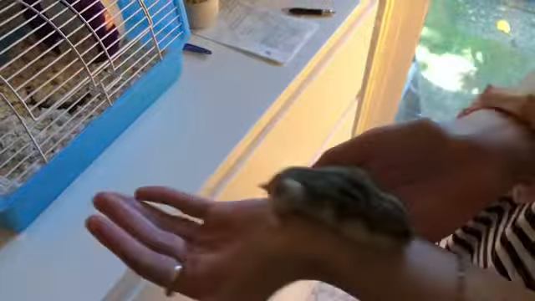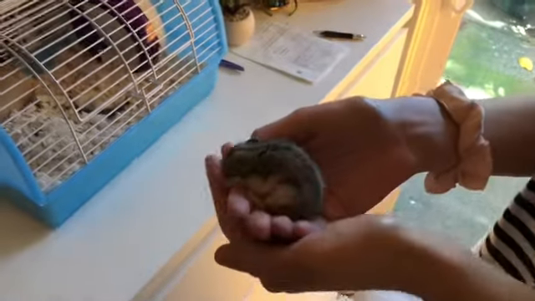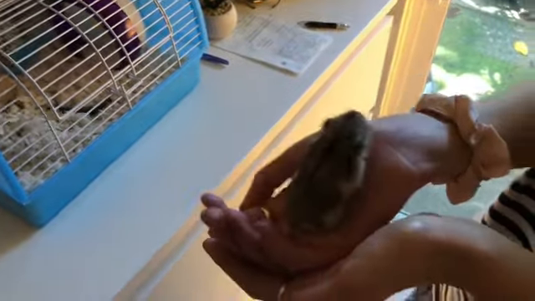Here's Math Mouse. I'd like to hold Math Mouse. Ow, it bit me!